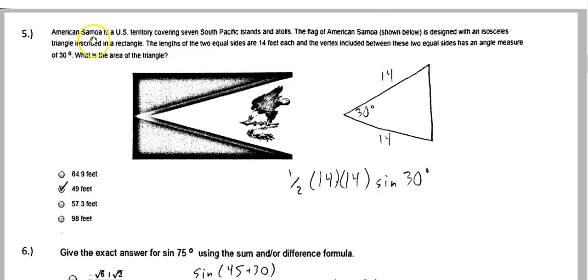Here we are given an isosceles triangle, which if you don't remember just means that two of the sides are equal, which also means that the angles opposite those sides would be equal as well, but we don't need the angles in this case. And then they told us the length of those two equal sides. They said that it's 14 for both of them. And then they said that at the vertex where those two meet, there is an angle measure of 30 degrees. So I've drawn the diagram here for reference.